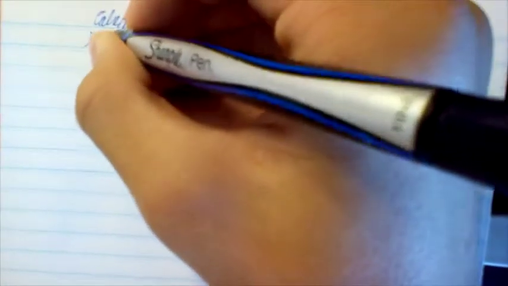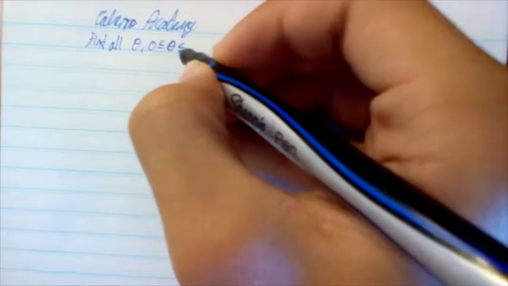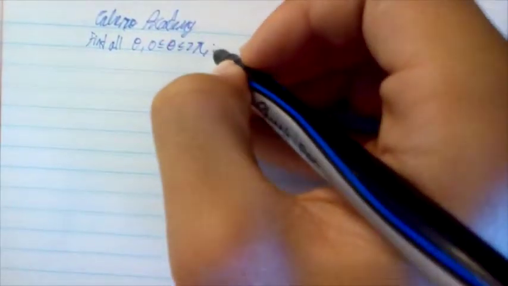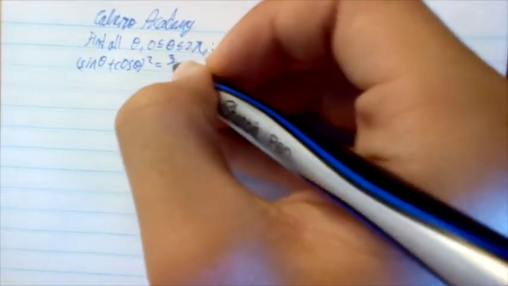Today we'll be doing another version of question 13 from the diagnostic test from the online school Art of Problem Solving. The question states: find all theta between 0 and 2 pi such that (sine theta plus cos theta) all squared is equal to 3 on 2.